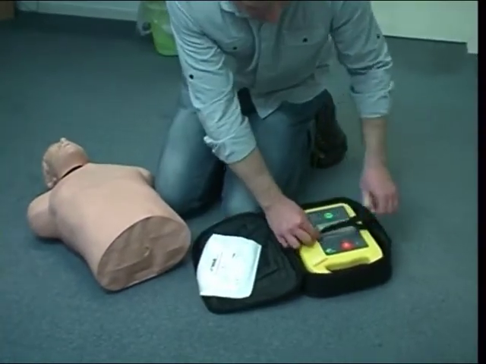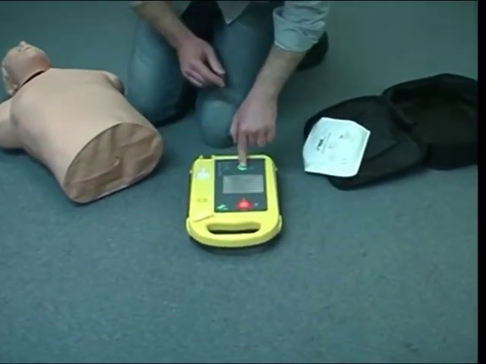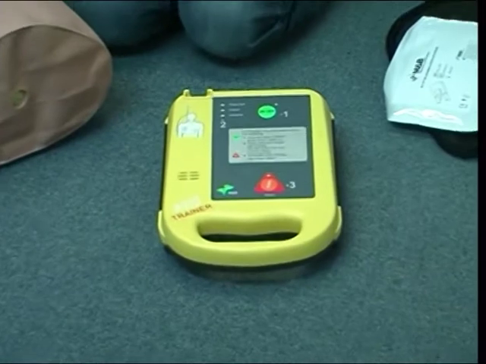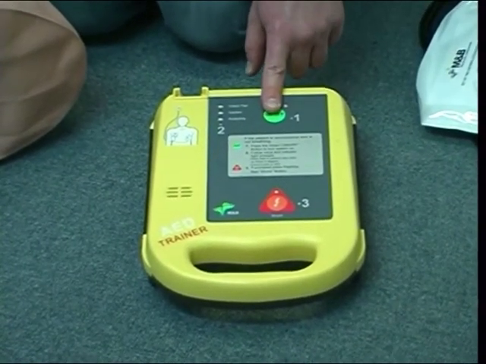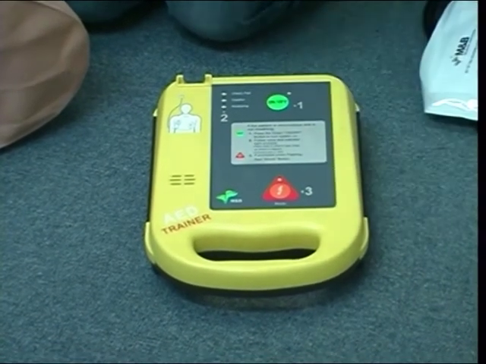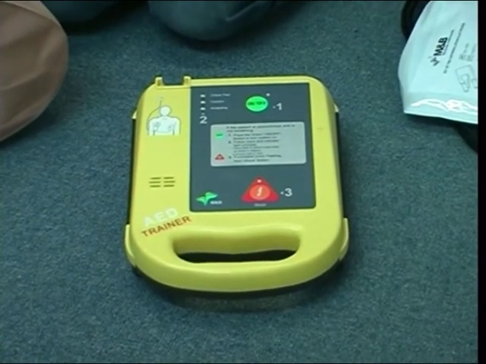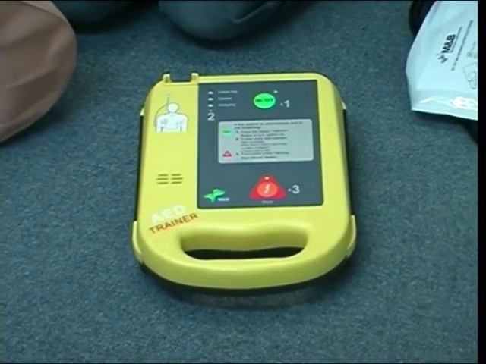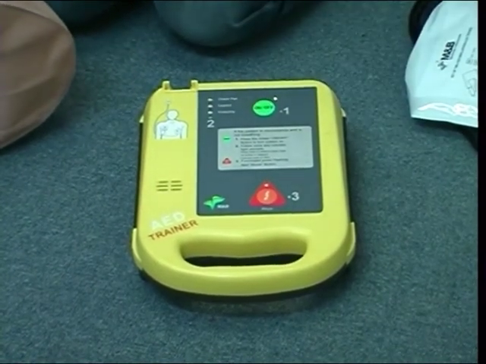First step with any defibrillator is obviously get it out of its packet and then turn it on. It doesn't matter what type or what model of AED you're using, turn it on and it will tell you exactly what you need to do. This particular model does have instructions on it as well that just give you some extra prompts about what you need to do. Okay, so firstly I'm going to turn it on and then listen to its instructions.